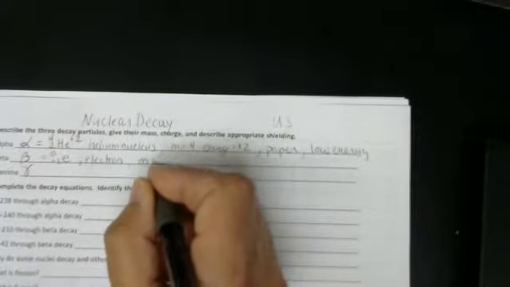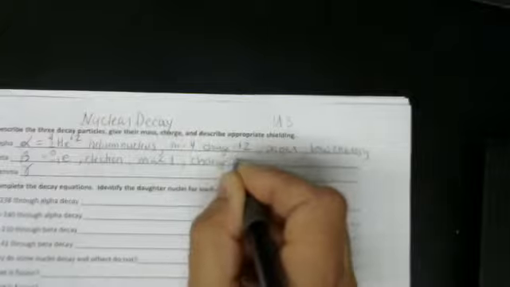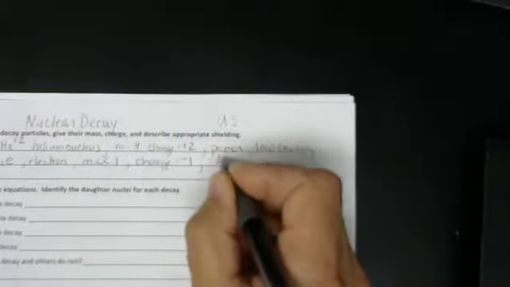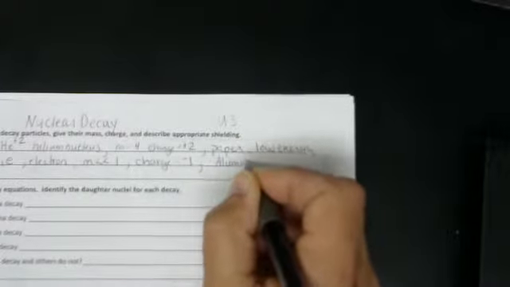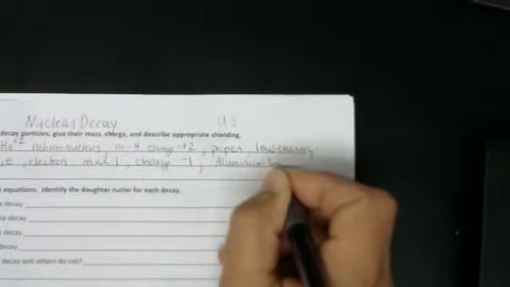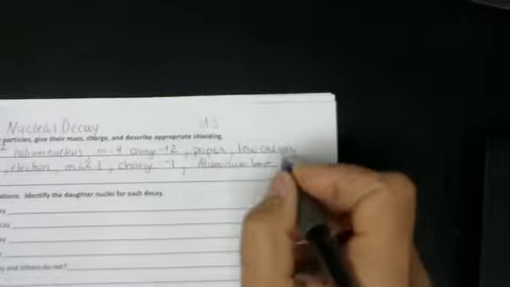It has a mass that's much less than 1, and it has a charge of -1. If we wanted to shield from this, we would need aluminum, about 6 millimeters. And this is sort of our middle energy particle.